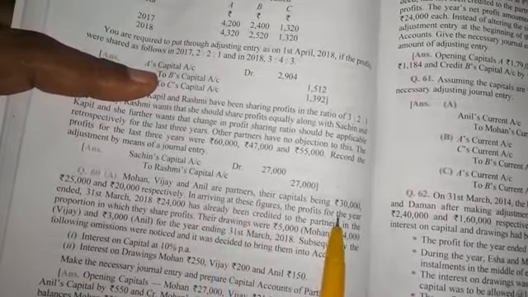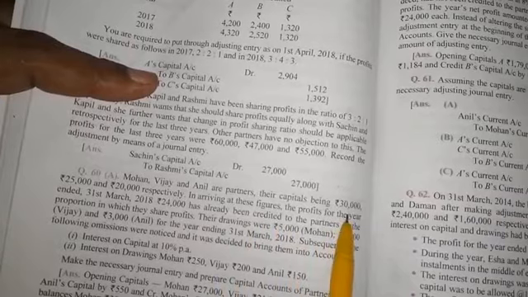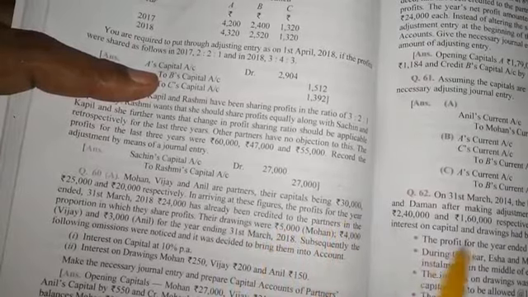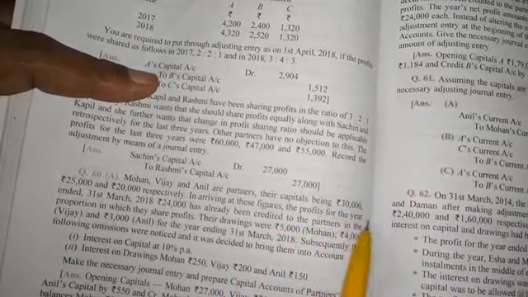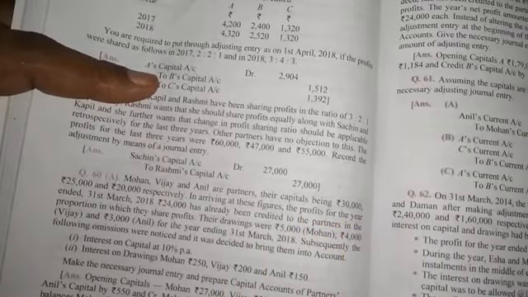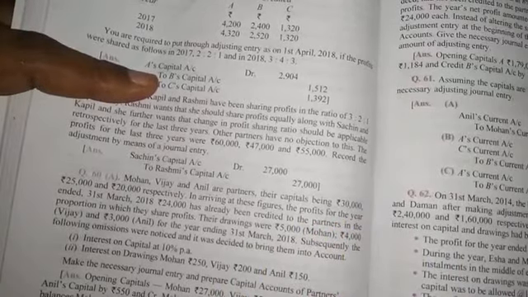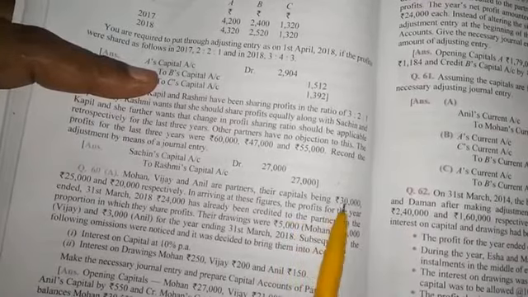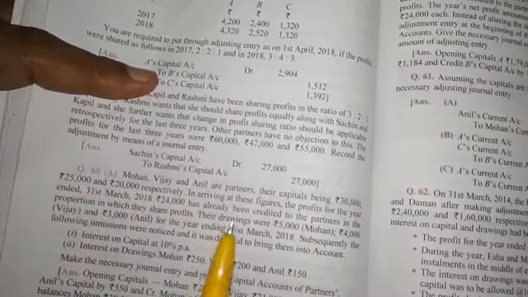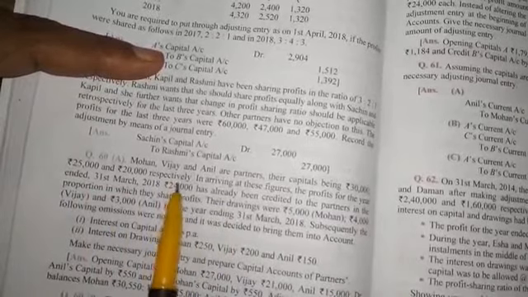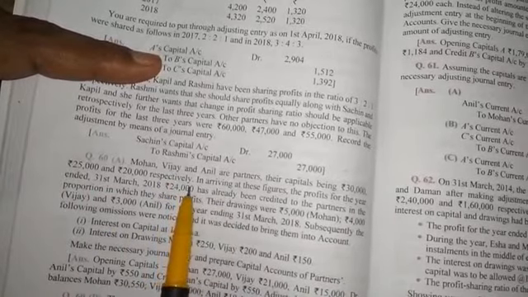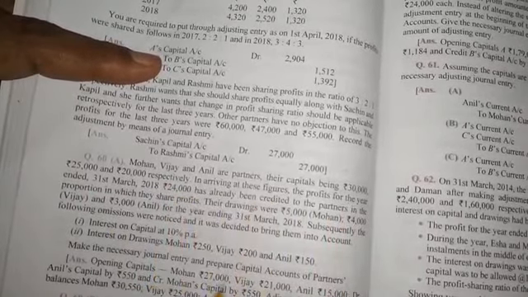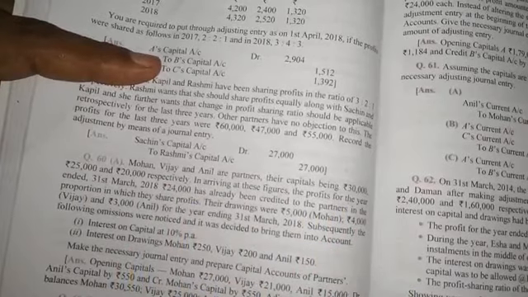The capital after the distribution of profit and drawings will not matter, because if a capital is fixed, the profit and drawings go to the current account. That is why this will be the opening capital itself. So in question 60A, no need of calculating opening capital. Then what are the things missed in the question?